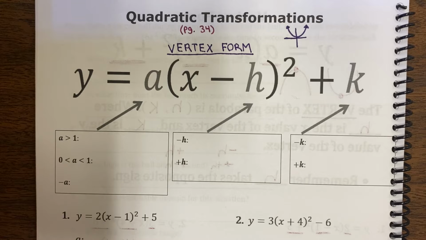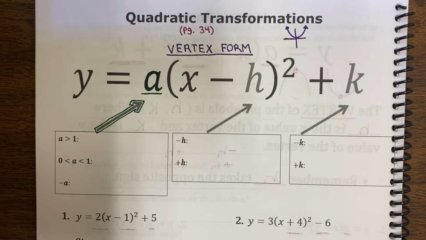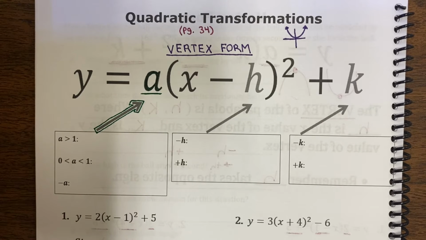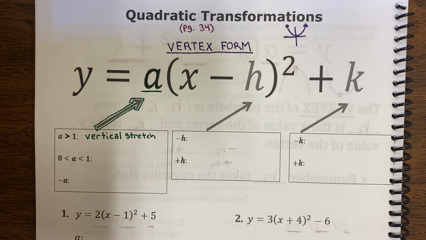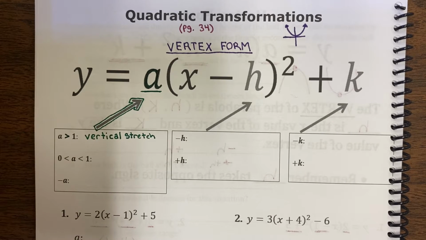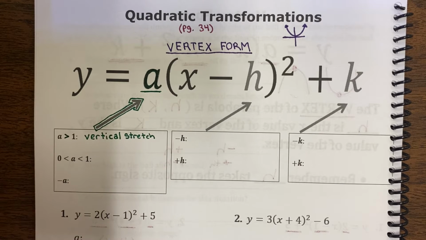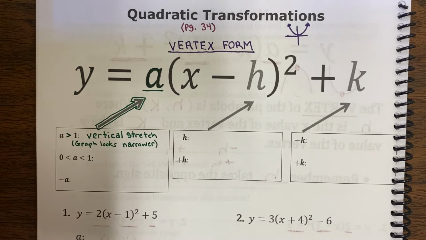So we want to look at different parts of the equation, starting with a. Depending on what the a value is, we're going to know a couple things. If a is greater than 1, we'll have a vertical stretch. So even if a is negative, as long as it's a number bigger than 1, say 1,000, 18, 1.5, even negative 1,000, negative 18, negative 1.5, any of these would result in a vertical stretch, which would make the graph appear narrower or tall, like this.